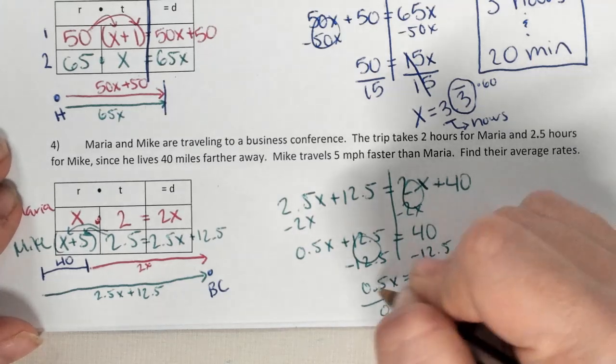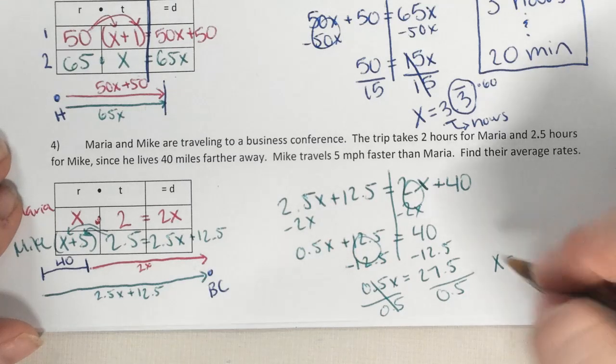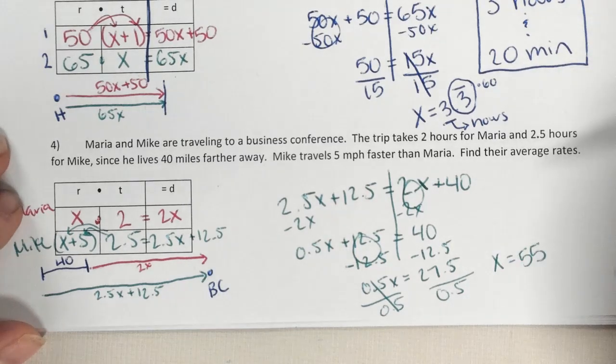Now what? Divide both sides by 0.5. And what does that give me? 55. Now, am I done? Do I just box it and call it a day? What do I need to do? Read what it's looking for. It says find their average rates.